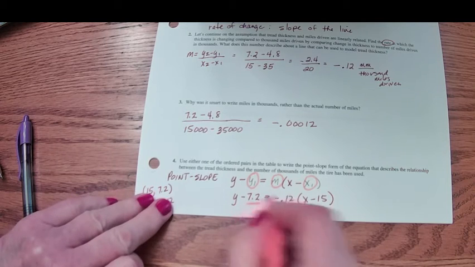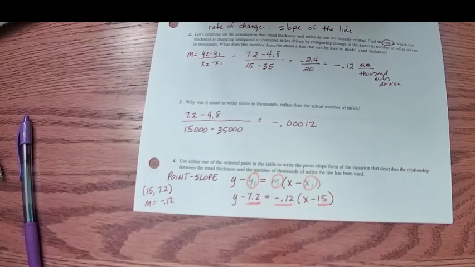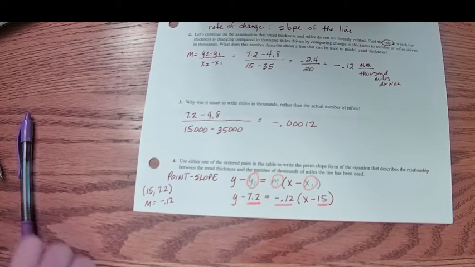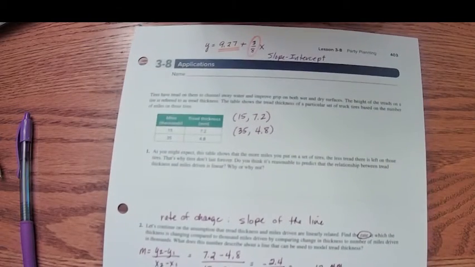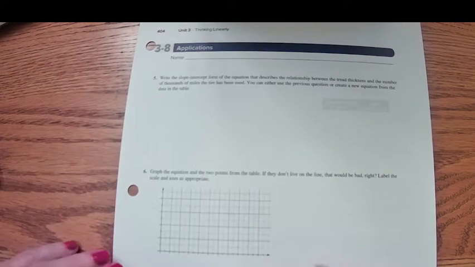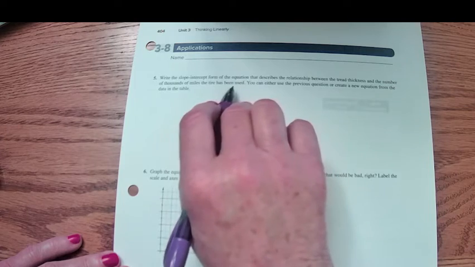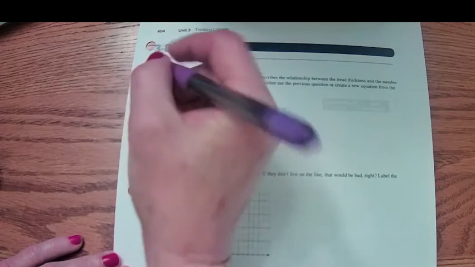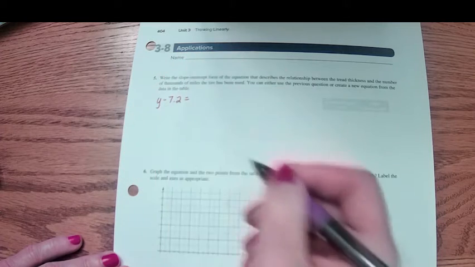That's it. There's my y value, there's my x value, and there's my slope. So question number 5 says, write the slope-intercept form of the equation that describes the relationship. All right, so we have point slope form. I'll just rewrite it from the previous page.